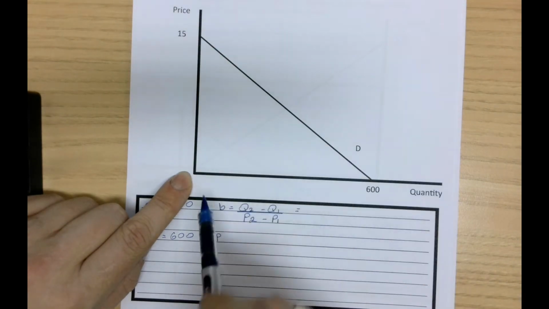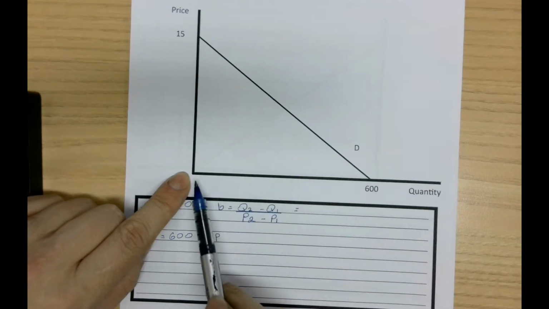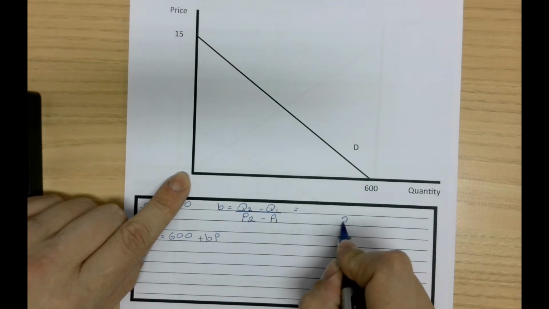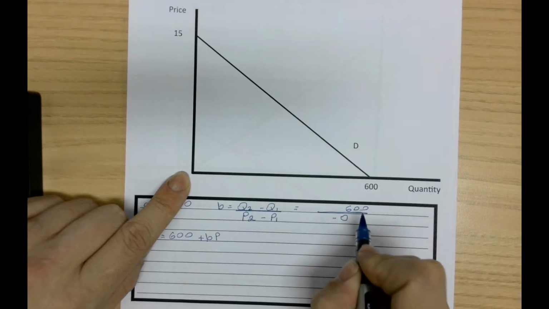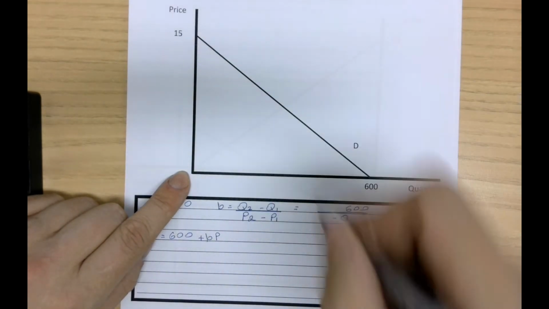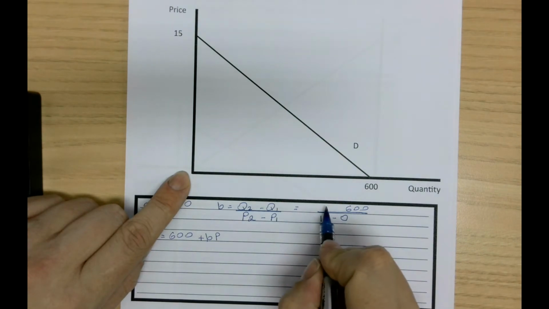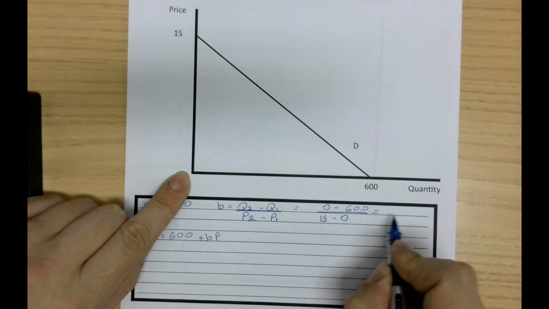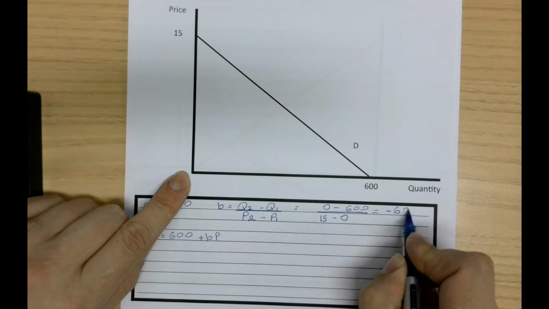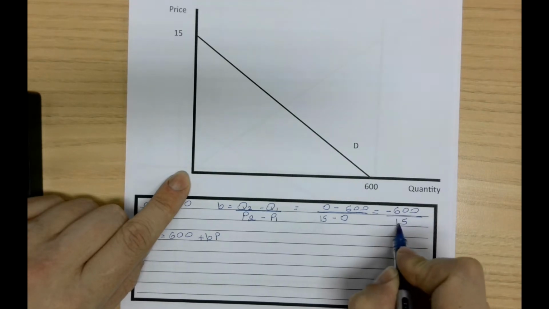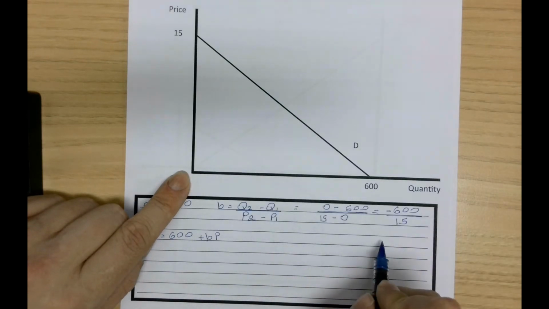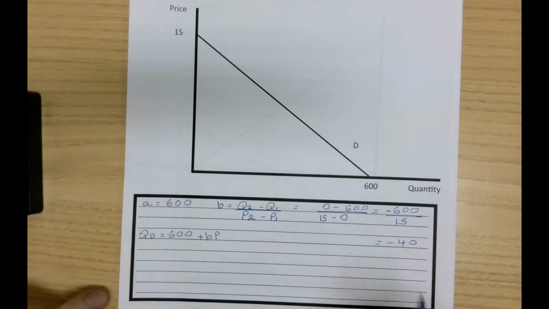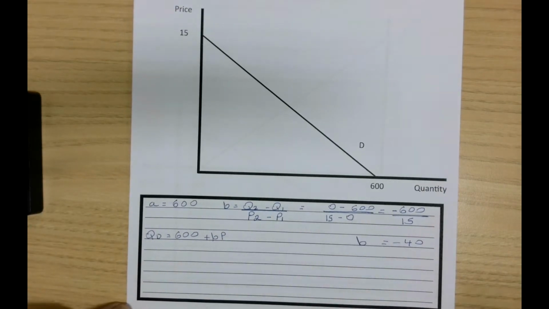We've moved from 0, 600, so 0 is P1 and 600 is Q1. Then we've moved to P2, which is 15, and we've got 0. So what we've got here is minus 600 divided by 15, which is minus 40. So B equals minus 40.